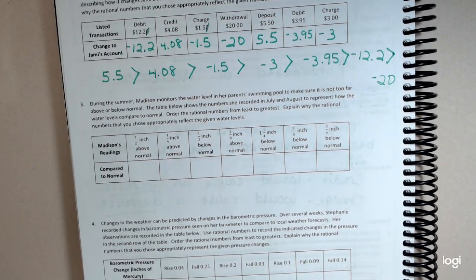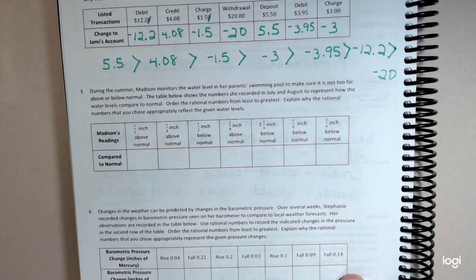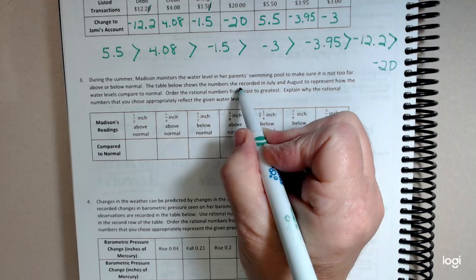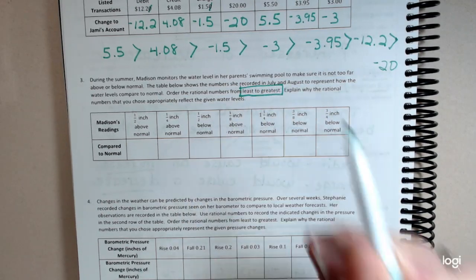Problem number 3. Problem number 3 says, during the summer, Madison monitors the water level in her parents' swimming pool to make sure it is not too far above or below normal. The table below shows the numbers she recorded in July and August to represent how the water levels compare to normal. Order the rational numbers from, now they're going back for us, least to greatest.